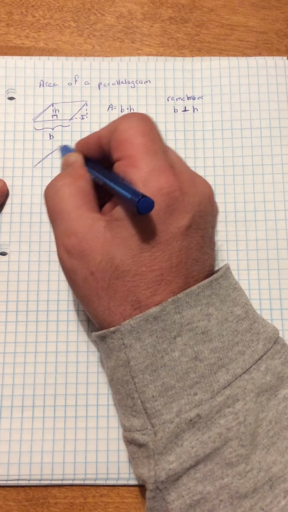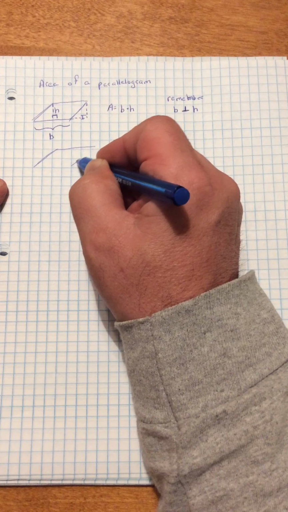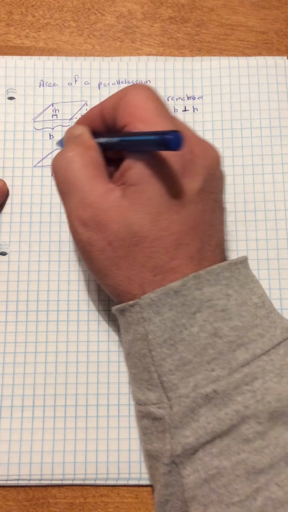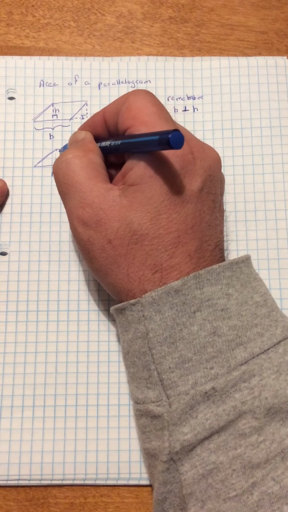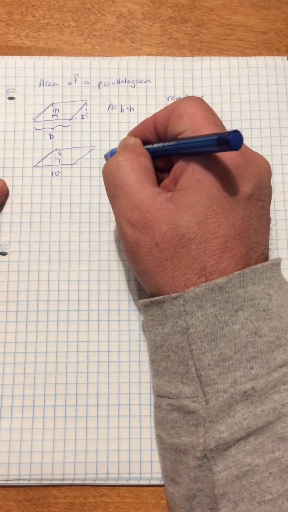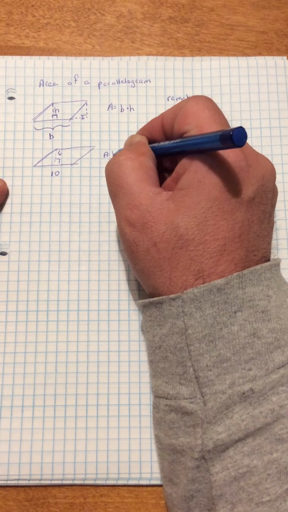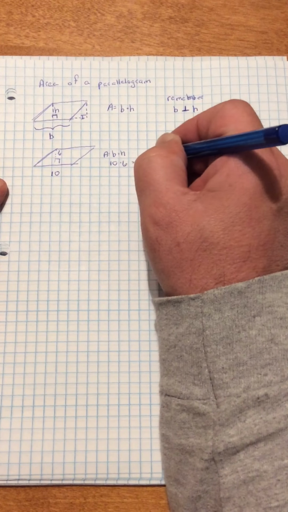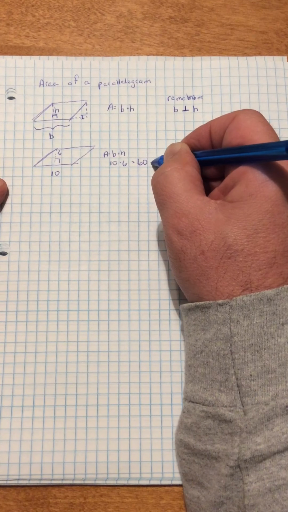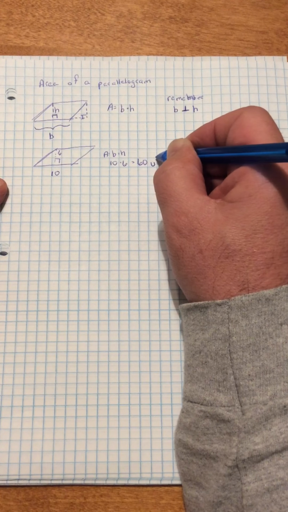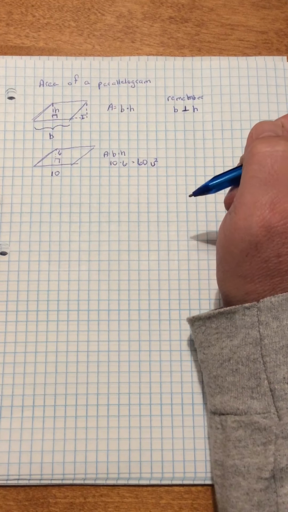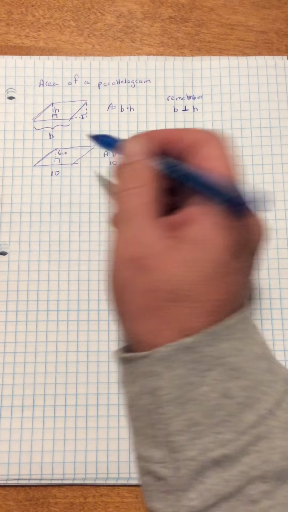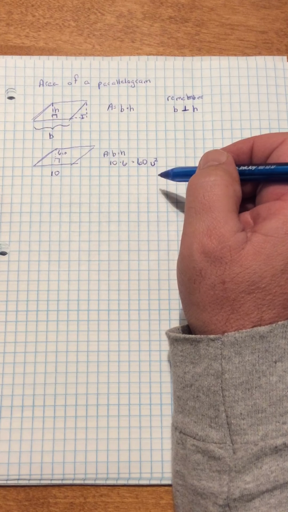So a real quick example would maybe be something like this, where we have a parallelogram, let's say a base of 10, and let's put in here a height of 6. So the area very easily becomes base times height. My base was 10, my height was 6. So we're looking at 60. And since we're doing area, we would make it units squared. So if these were inches, we'd have said inches squared. If it was feet, we'd have said feet squared, and so forth.